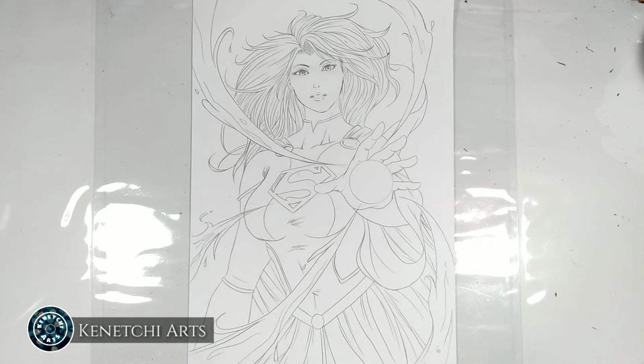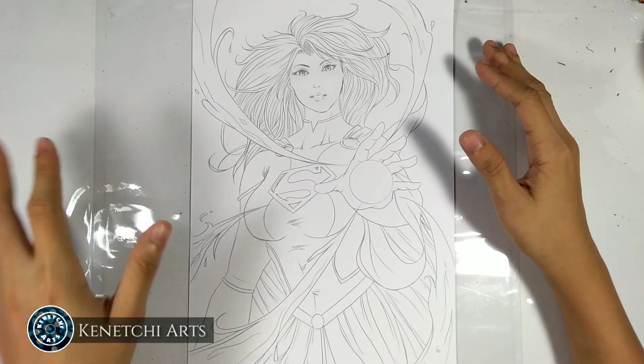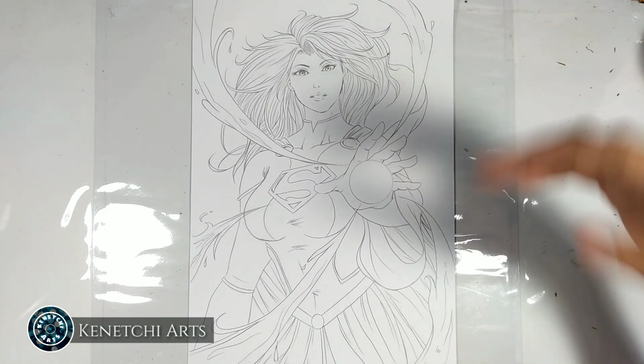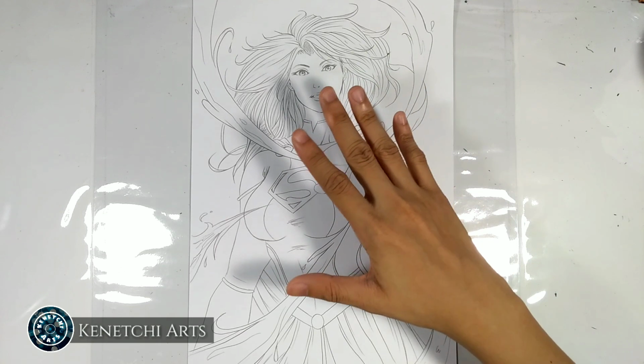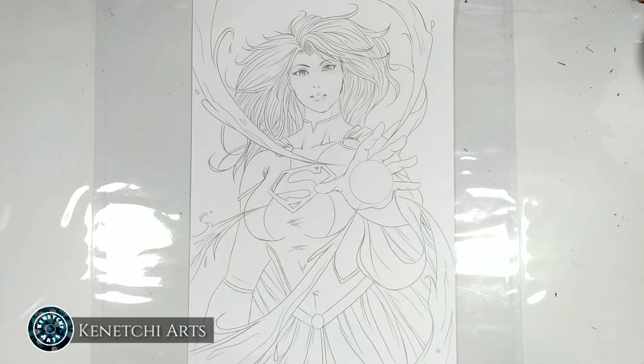Welcome back, guys. So now we are done with the whole sketch, and I'm pretty much happy with how it turns out. I'm going to revise and try to tweak more things when it comes to her face and the whole anatomy from the previous sketches.